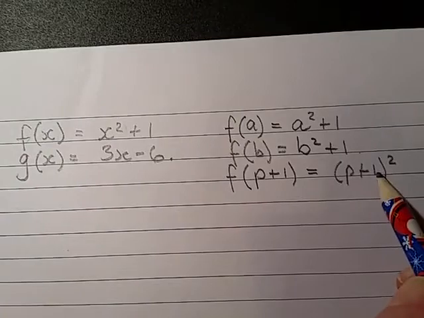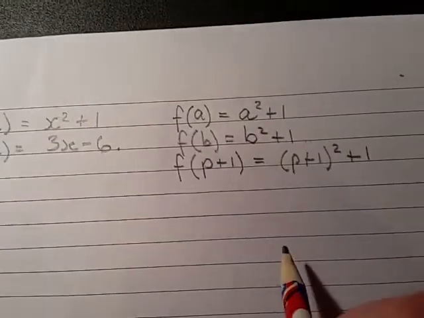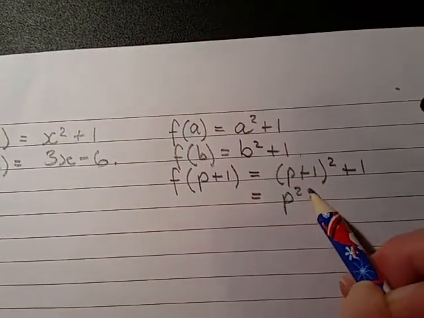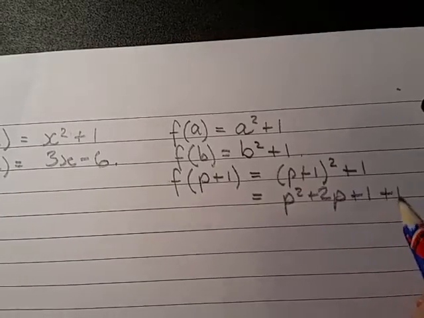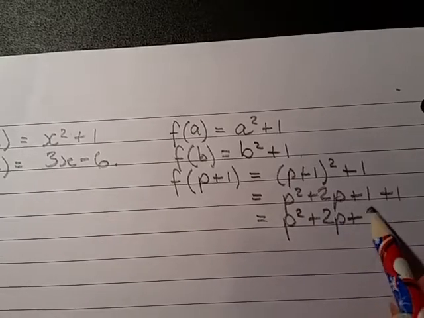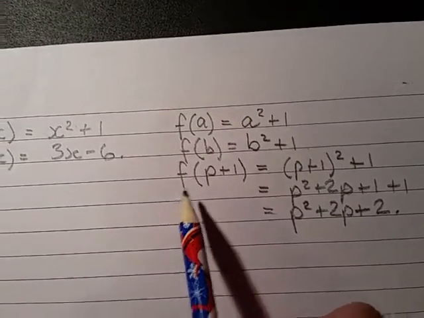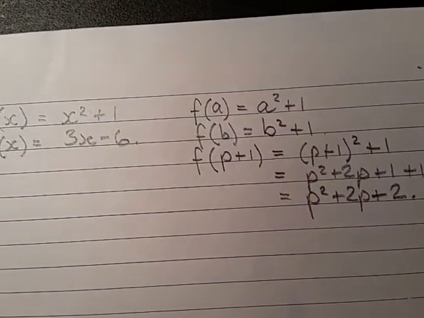Then we would multiply out the brackets to make sure that it was in its simplest form. So it doesn't have to be x that you put into the function. Whatever you put in, you square it and you add 1.